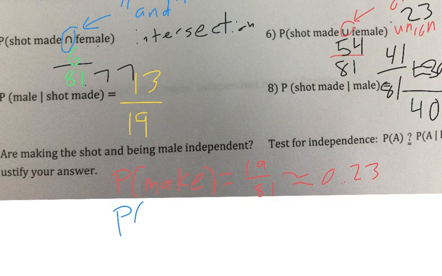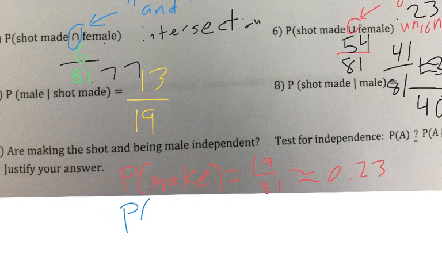Now, to test for independence, we must find the probability of the same thing. If I chose the probability of make, I need to find the probability of making again, but given the condition, given event B, which is they are male. You see how it's the same event, but the first is with everyone and this is with a subset of everyone. That's how you test for independence.